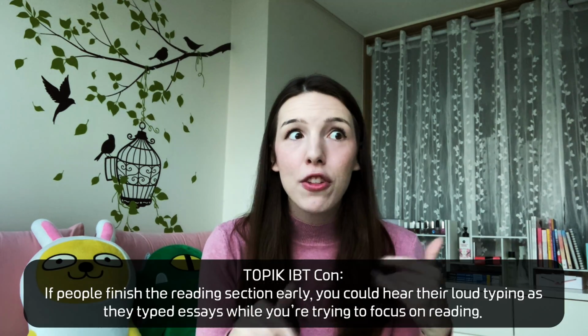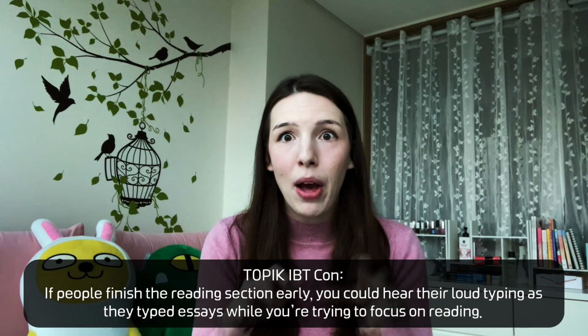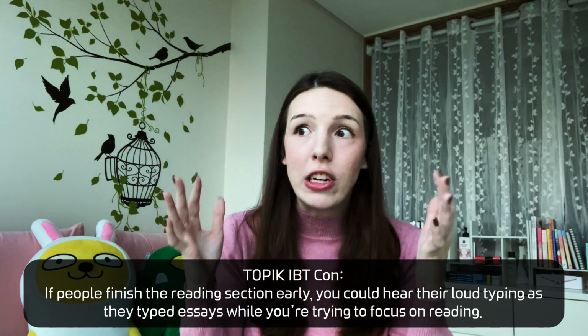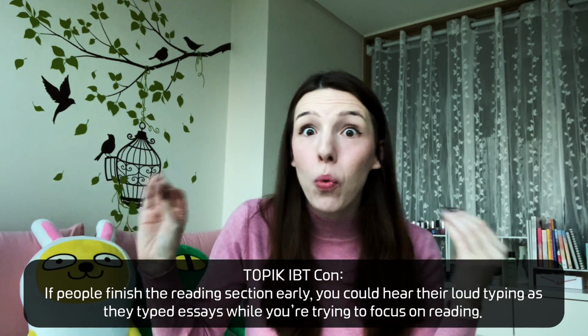And also because whenever you're finished with the reading section, you can just move on at your own pace to the writing section. That meant that for people who finished really early, you could hear their keyboards clacking as they were typing out their answers to the essays, while I was still trying to do the reading section. So I was really distracted by the girl right next to me who finished like 20 minutes early.